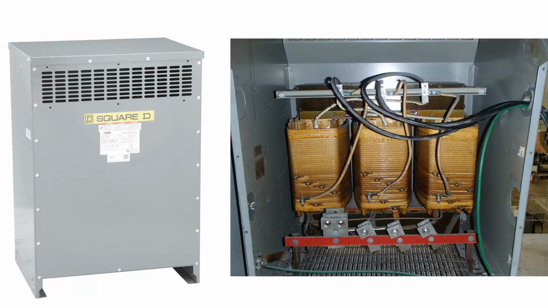On the left side, the left transformer here, we can see at the top all of those openings. Those would be examples of ventilating openings. And on our transformer on the right, we can see those same type of openings on the bottom of the transformer. So if we have any type of equipment that has this type of opening, we can't block or close those off.